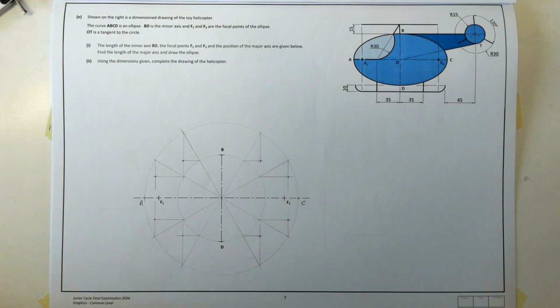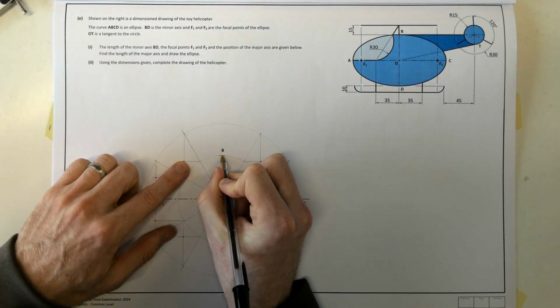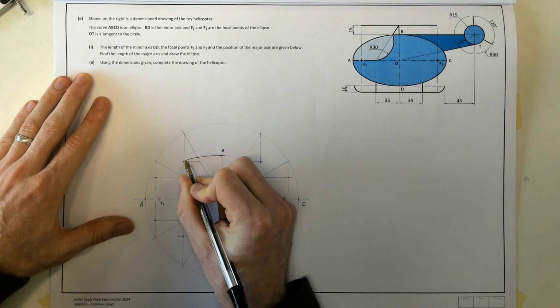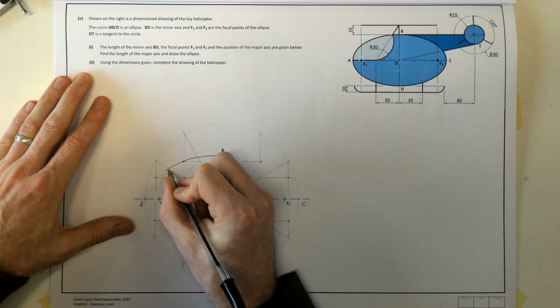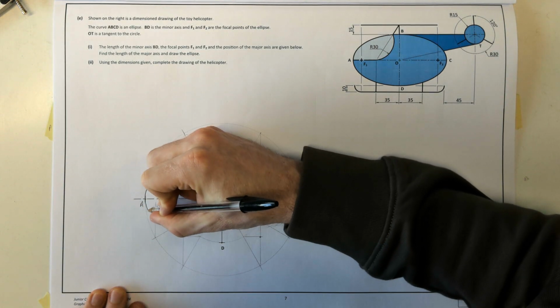Okay, so now I can draw my ellipse using a nice gradual line. So we're looking at the point we're traveling to, and as our pen or pencil reaches there, we dart our eyes to the next point. That will help us to get a nice gradual curve.